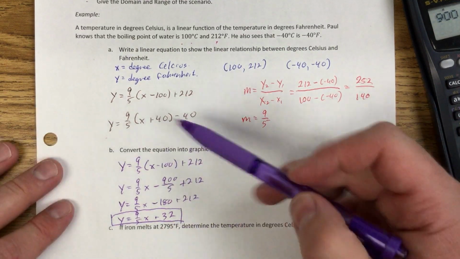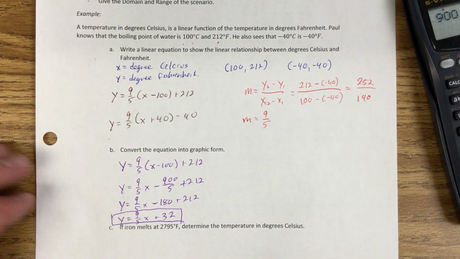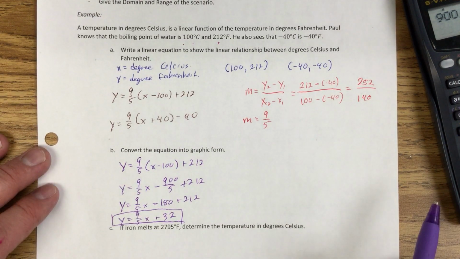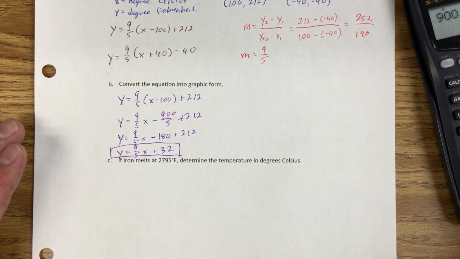Now again, we can do the same thing with this one here. It's going to give us our exact same value. You can look at the previous example if you want to see that both ways do in fact work.